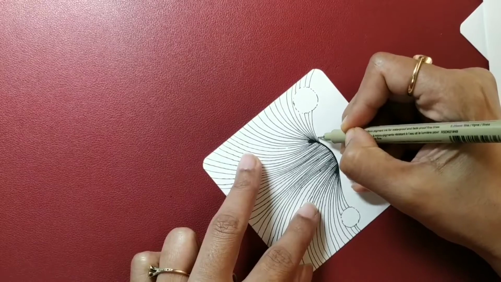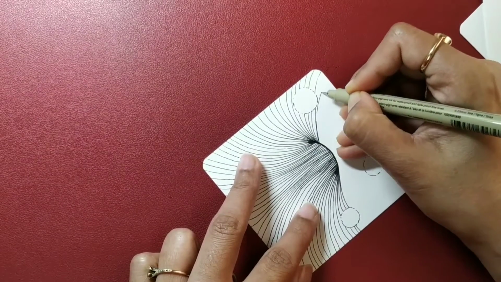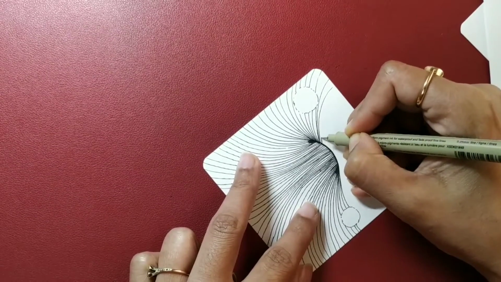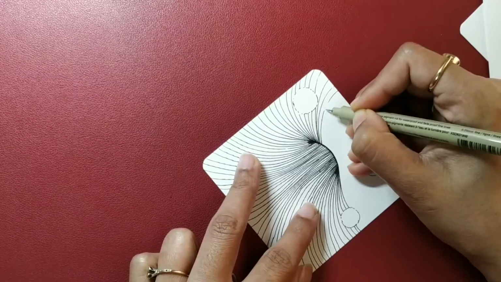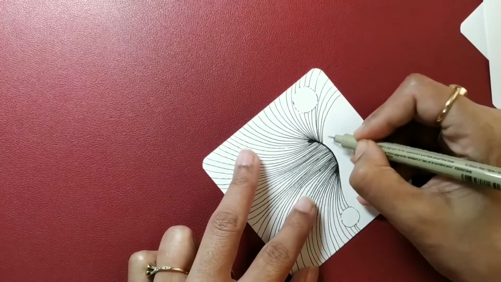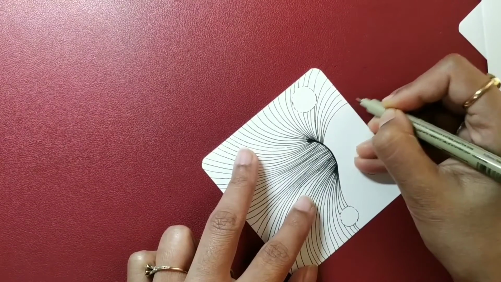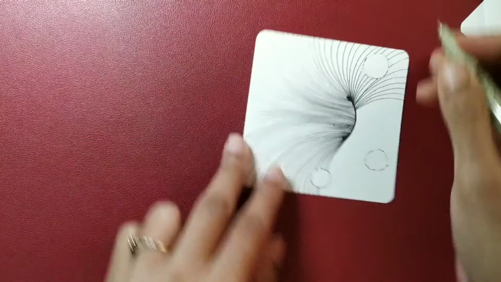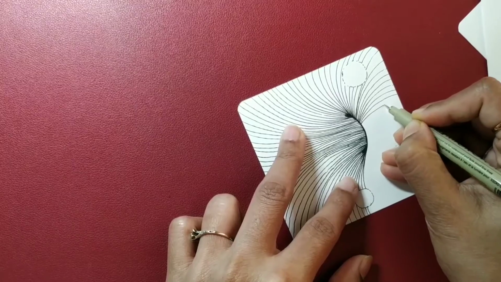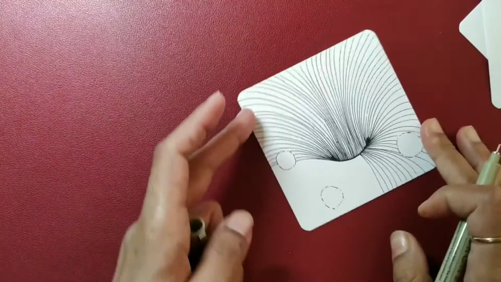Just going with the flow, drawing the lines the way they are taking me. Almost straightening them. And then coming from the other direction.